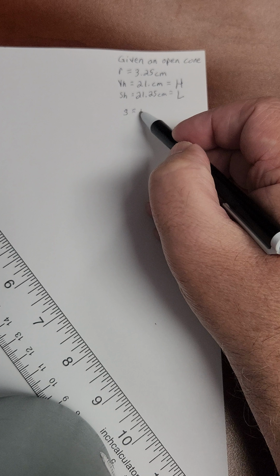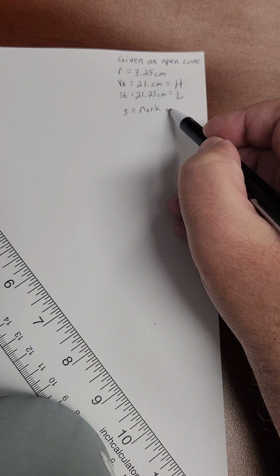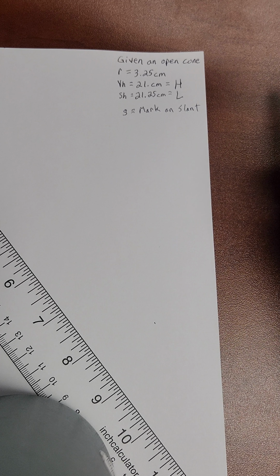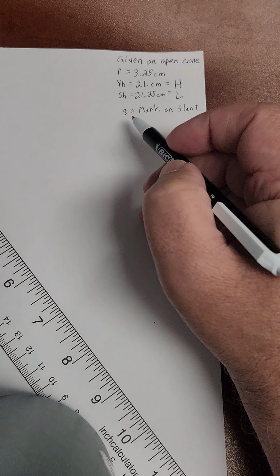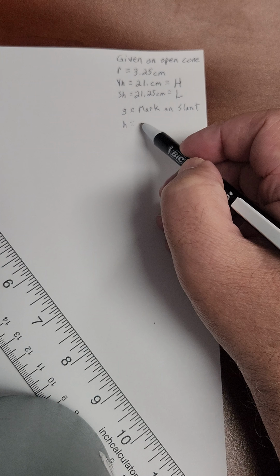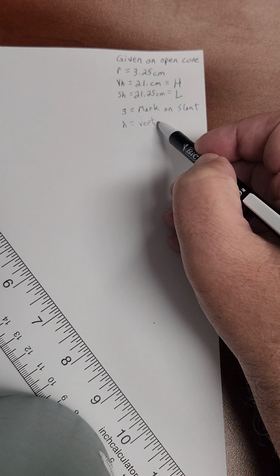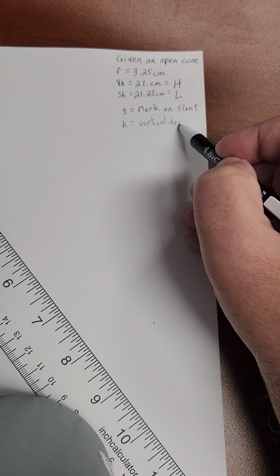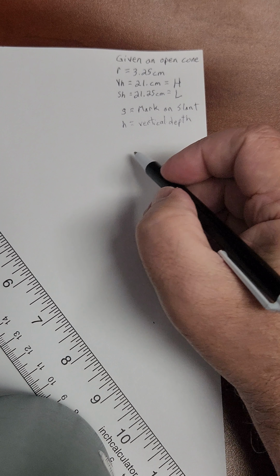This would be my mark on the slant side. Then lowercase h will be our vertical depth of the water, and I'll use capital V for volume.